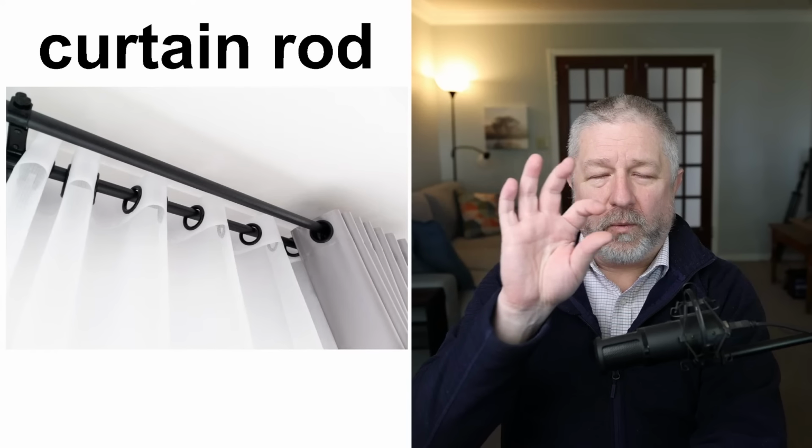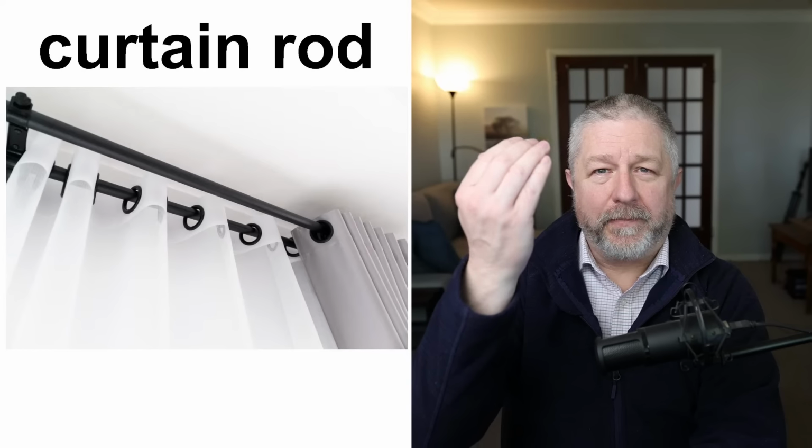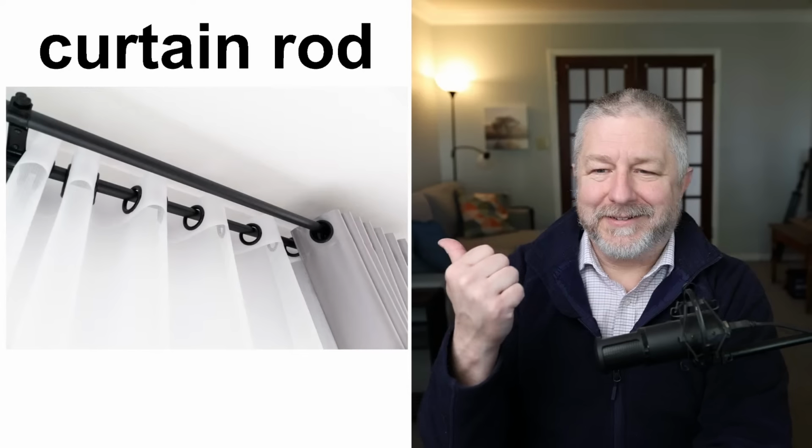Curtain rod. So if you have curtains, they are most likely on a curtain rod. This is the little metal or wooden piece, sometimes plastic, that the curtain hangs from. And it allows you to close the curtains and open the curtains. So you'll see here you have a curtain rod. What is my next slide? Oh yeah, okay, I did put it in. Here you have a curtain rod so you can open and close the curtains.